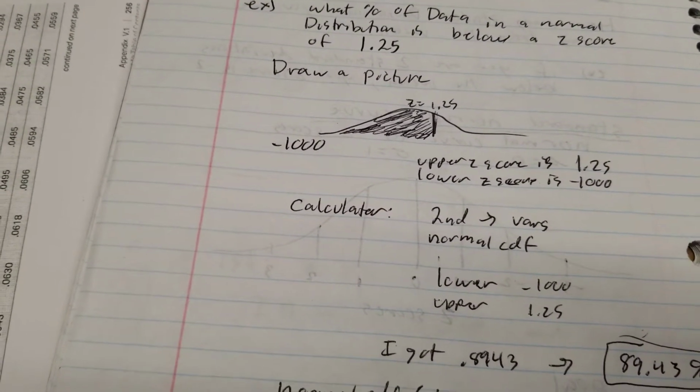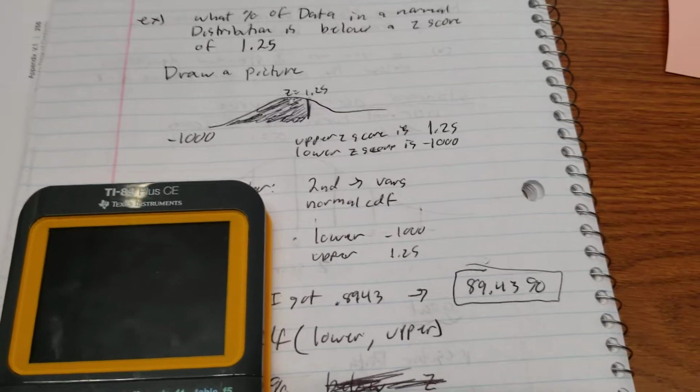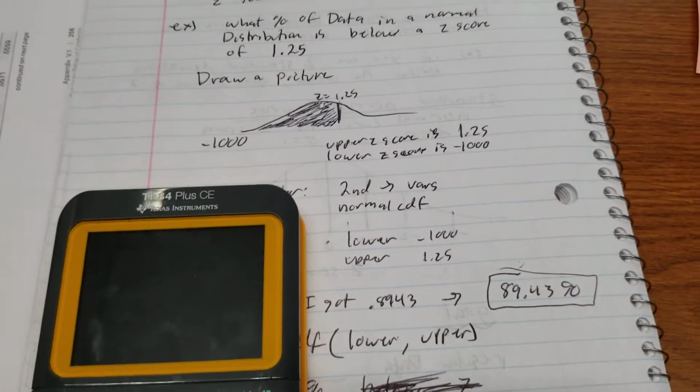we need... Shoot, I have to pause this. All right, continue with the calculator.